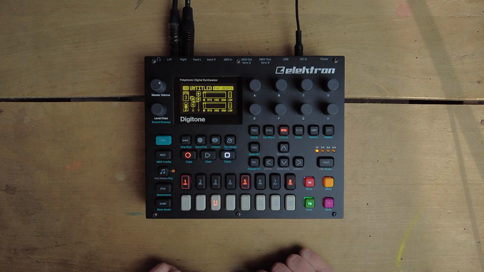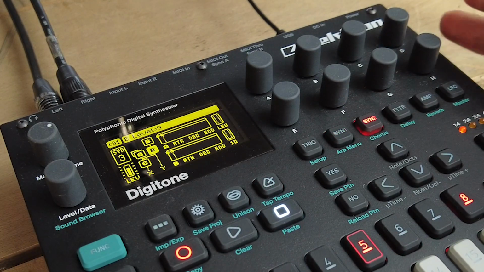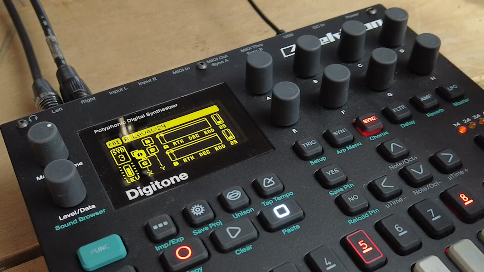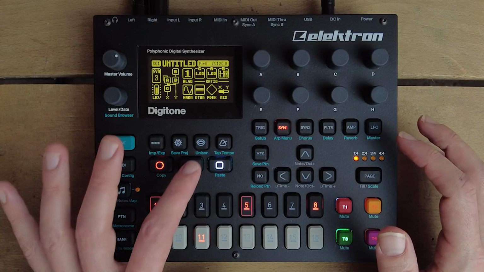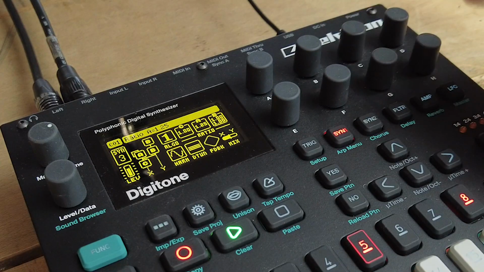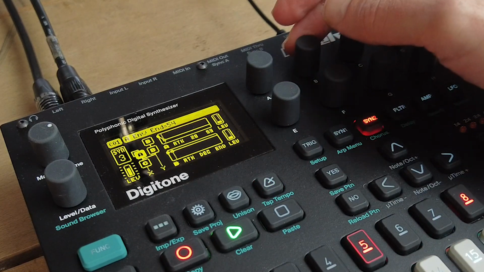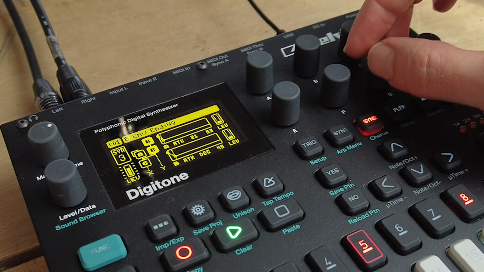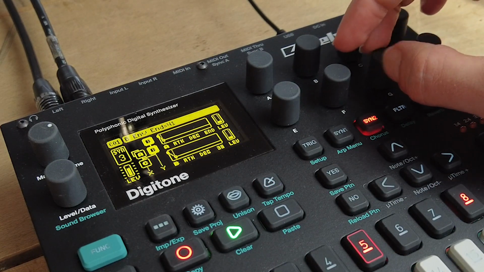So now that I've got this little rhythm going, I'm going to adjust the sound a little bit. I'm going to increase these FM levels a little bit so the ratio controls here start doing something. I'm adjusting the FM envelopes a bit.